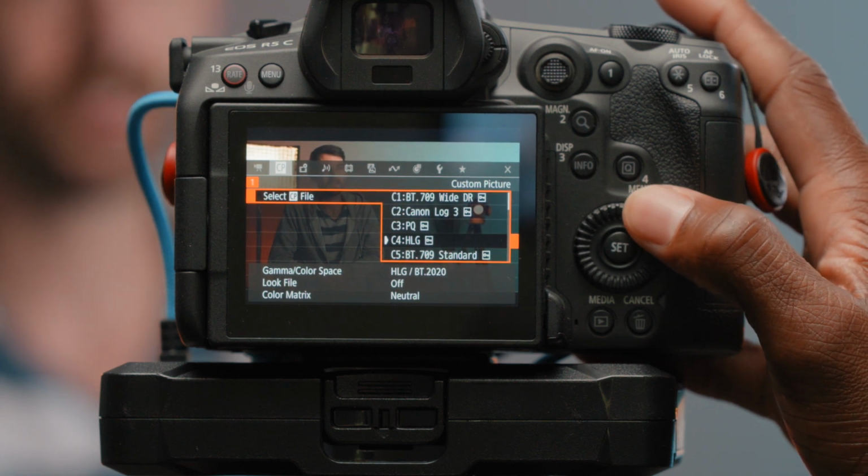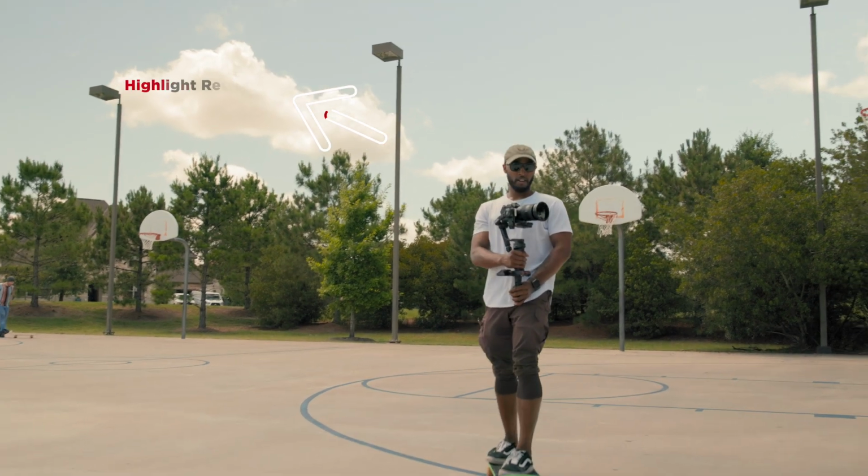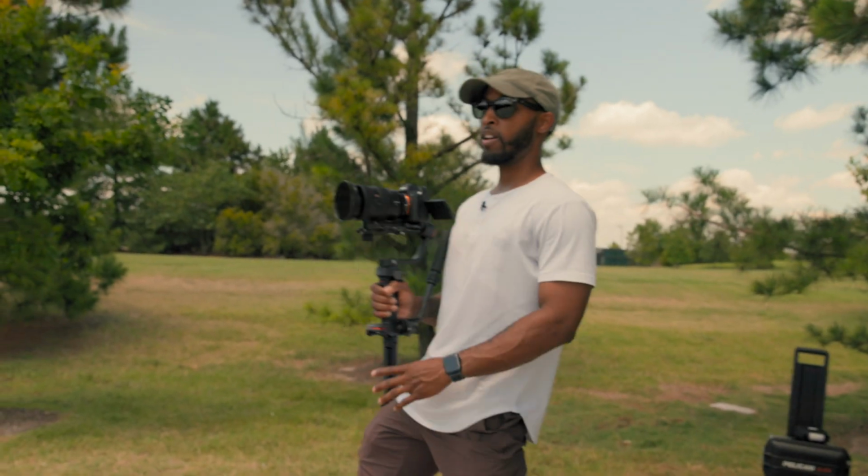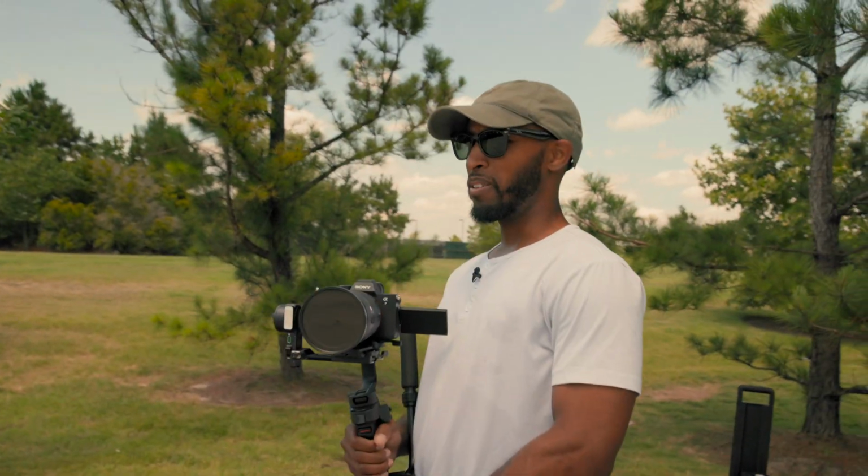Shooting in log, or in the R5C's case, C-Log3, will record the most dynamic range possible next to RAW. C-Log3 specifically preserves the broader highlight retention from the flatter C-Log2, yet it's much quicker to color in post, with less noise in the shadows.